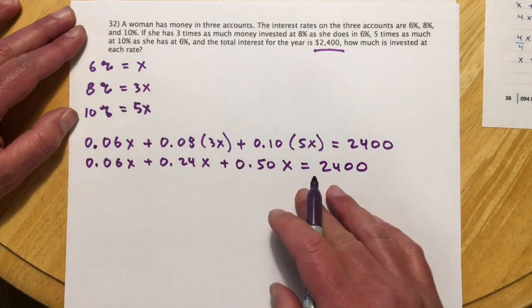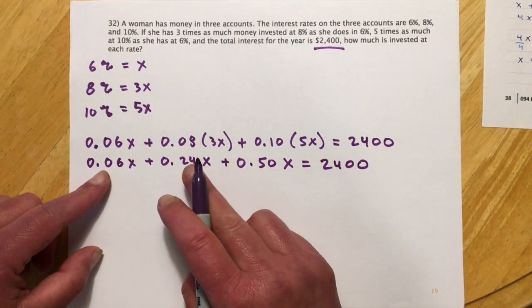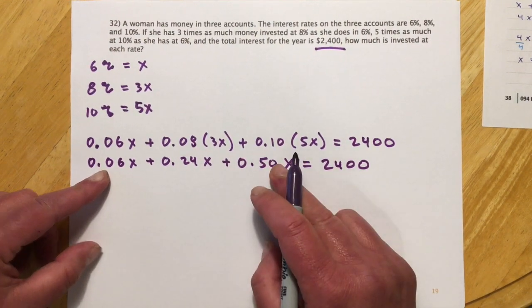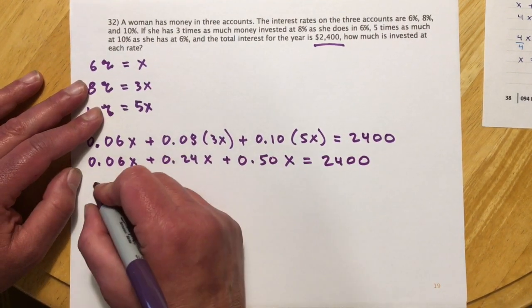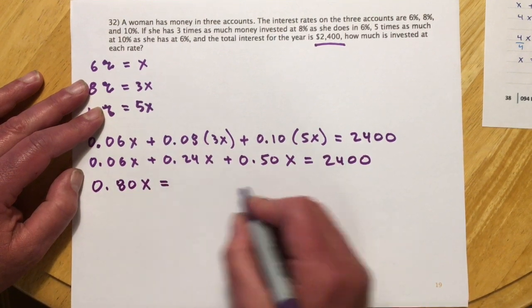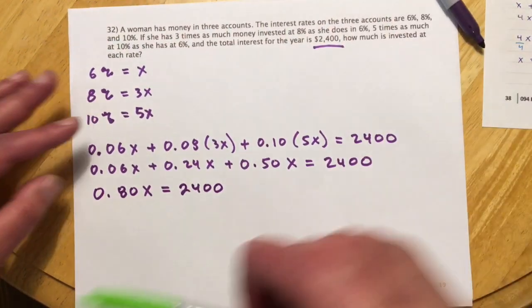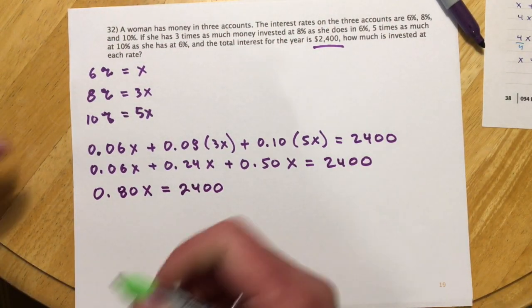And then these are all like terms, so I'll just collect those. If I think of it as money, 6 cents and 24 cents would be 30, plus 50 would make 80. So this would be 0.80x equals 2400, and then we can divide over the 0.80.